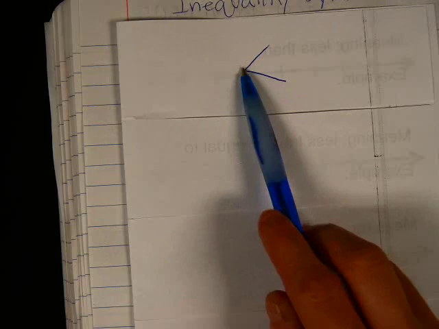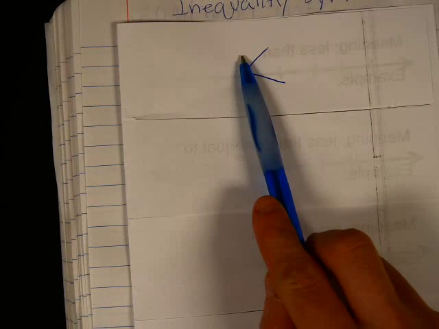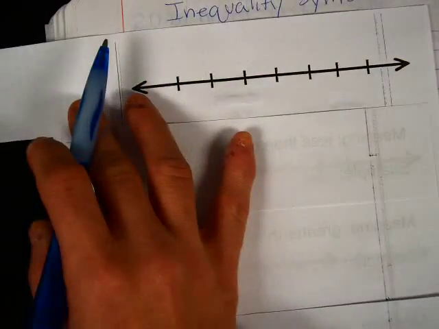Think of it like a mouth. The small side, if it's the first thing you see, that's less than, and it opens up into a big. I think of it like a mouth, or later we're going to think of it like an arrow. It kind of has both. So this is the less than symbol.